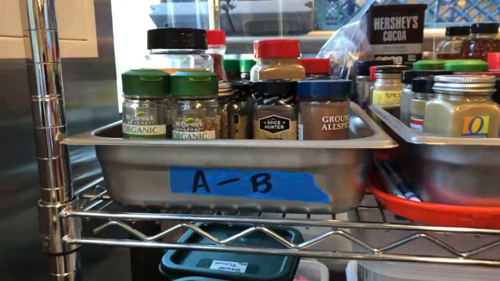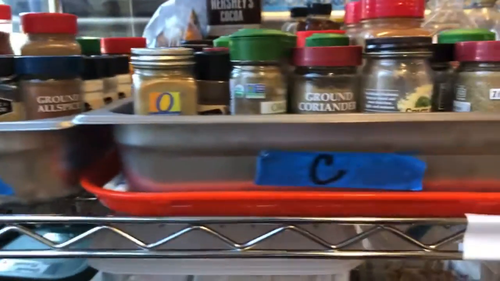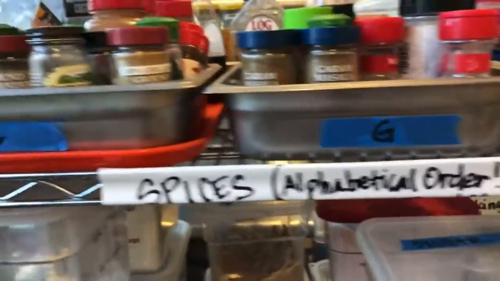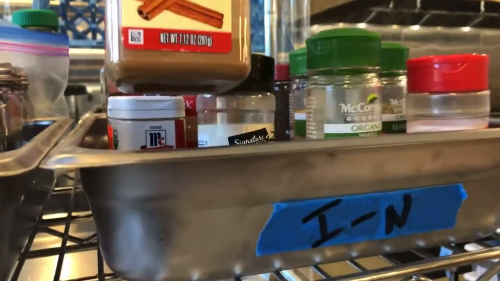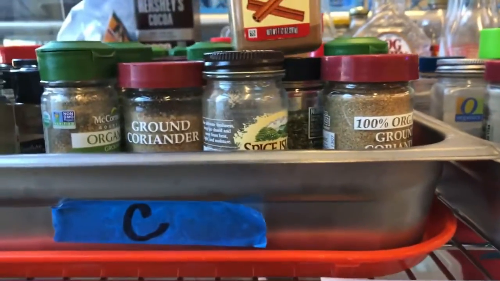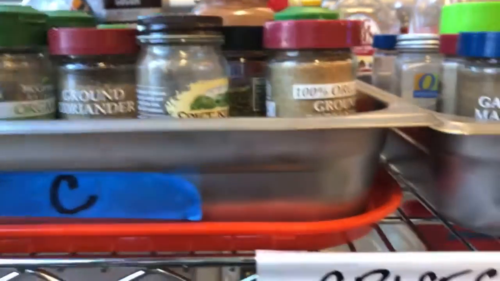Spices that start with the letter A through B, the letter C, G, O through P, I through N, and Q through Z. So one thing that can be kind of tricky is if you have a spice like ground cinnamon. I just found this today in the N section. It goes in the C section for ground cinnamon.